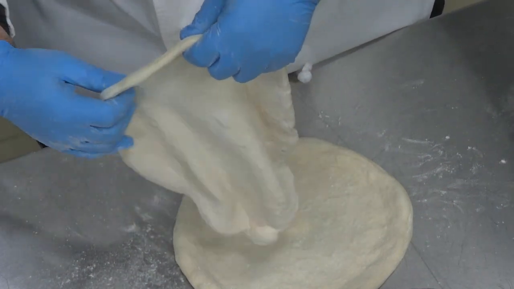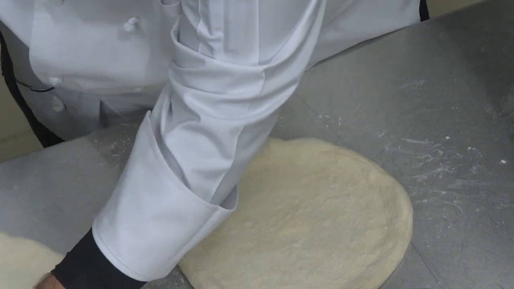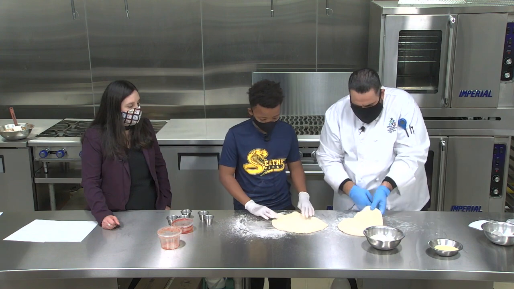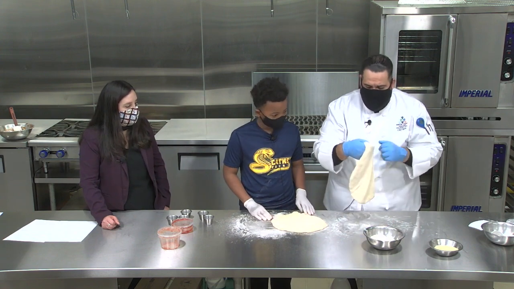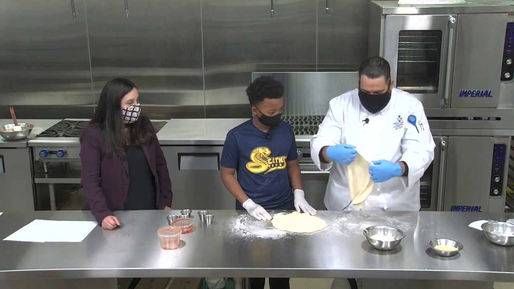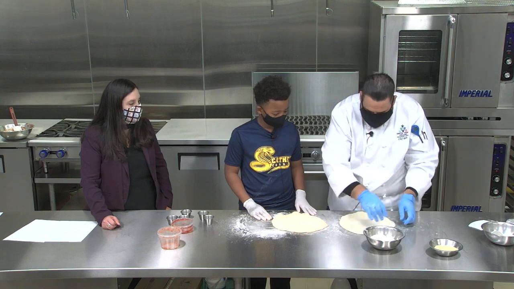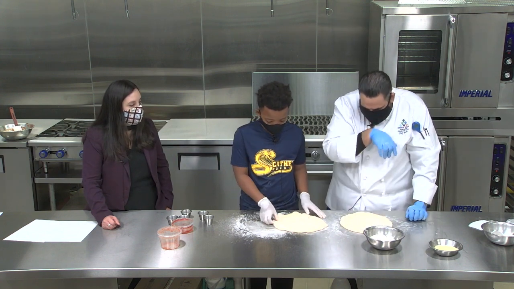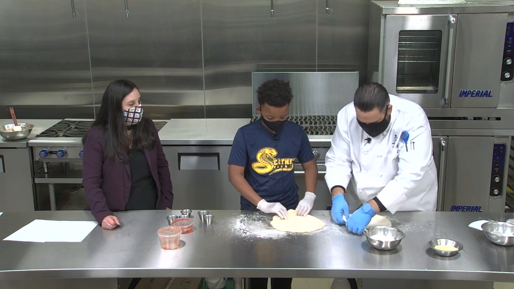Just slowly stretch it out, right? Great thing about making pizza at home is you're making it at home. You're making it for people you appreciate, right? It's handmade, so it should look handmade. It shouldn't look perfect, right? It should have some character, right?